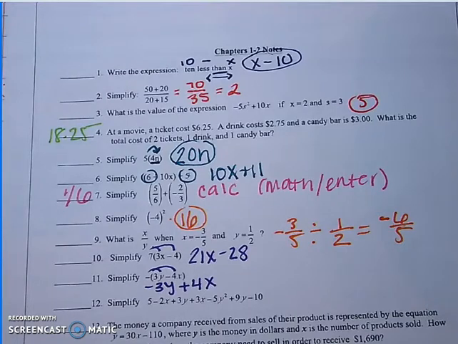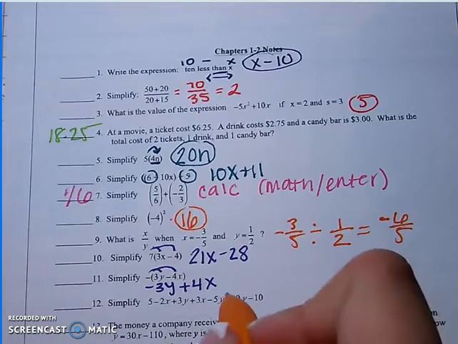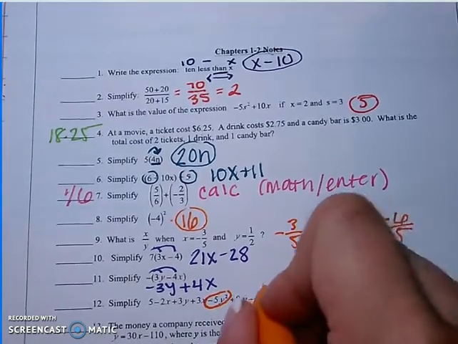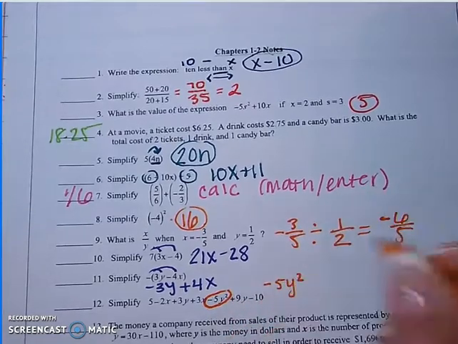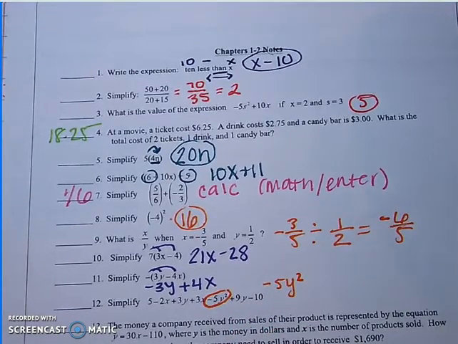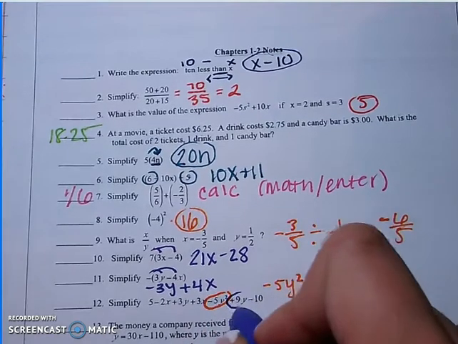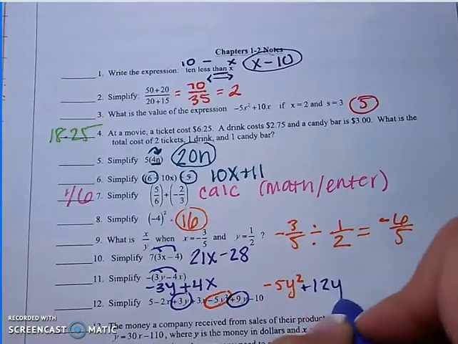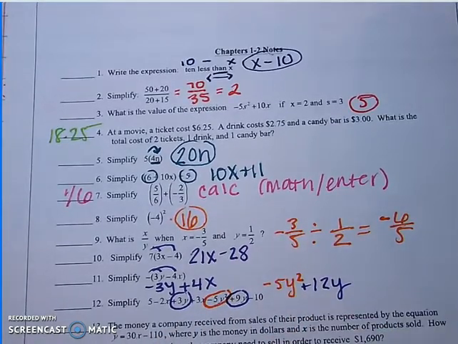In number 12, you're going to combine like terms. I only have one thing that has a y squared, so I'm going to leave that: -5y squared. I have several y's. I have a 9y and a 3y. That's a +12y. I'm adding those together.